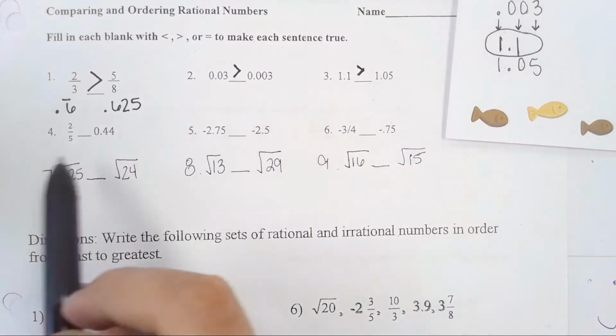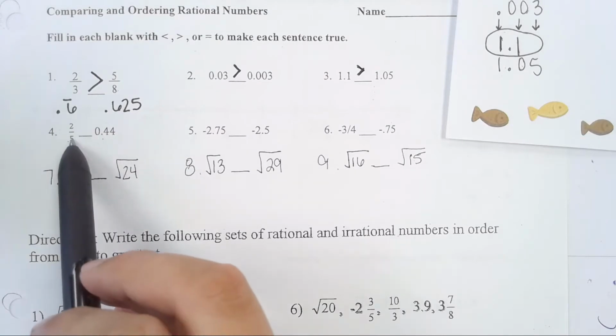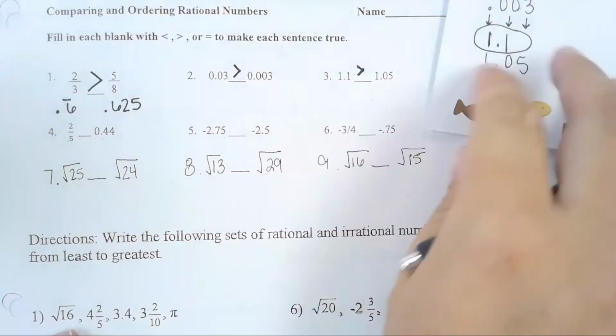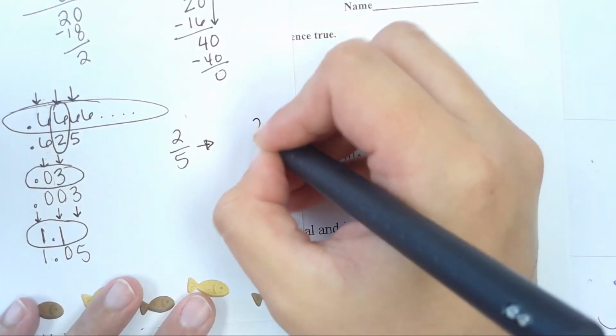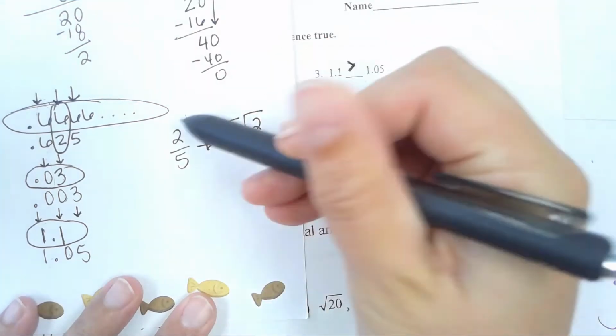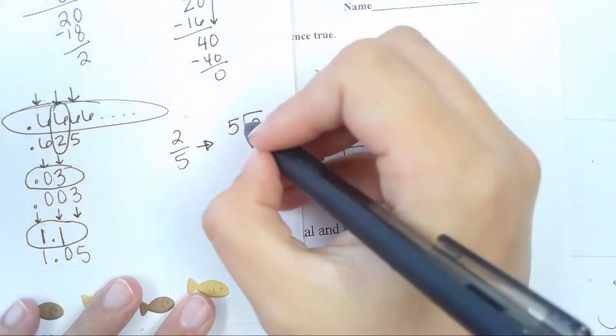All right, moving on to number 4. Notice how I do have a fraction and a decimal. So I want to change that fraction into a decimal to help us out. So 2/5. Remember, you're taking 2 divided by 5. So your numerator goes on the inside and your denominator goes on the outside. So now we can start dividing.